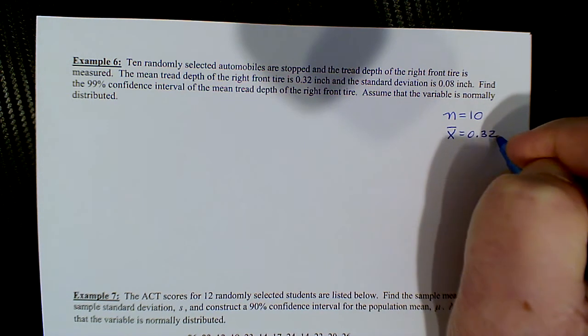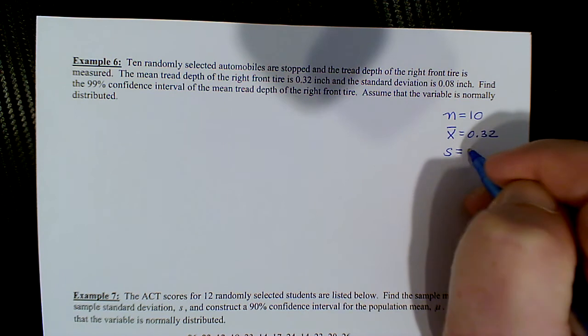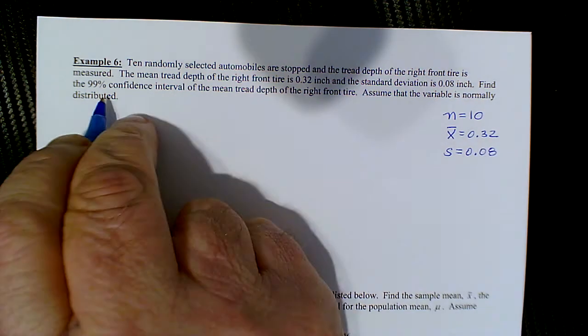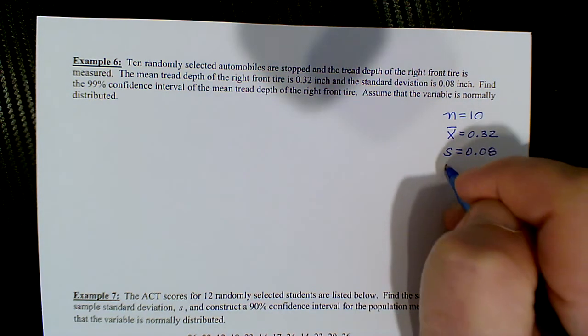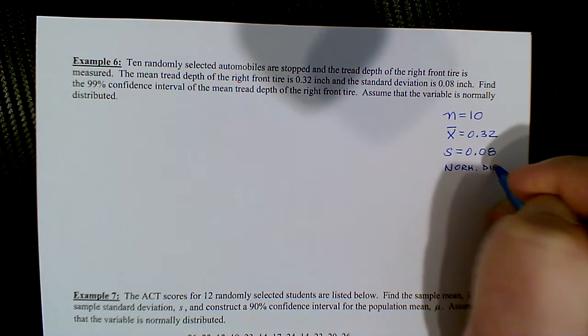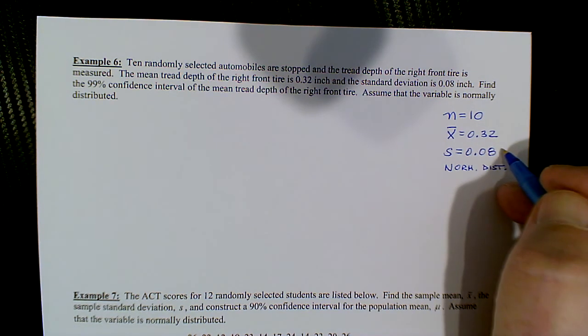So again, using our flow chart, we don't know sigma, so you look over here, and we have to have normally distributed, and we do, because n is not greater than or equal to 30, but that tells us we can use the t-distribution.